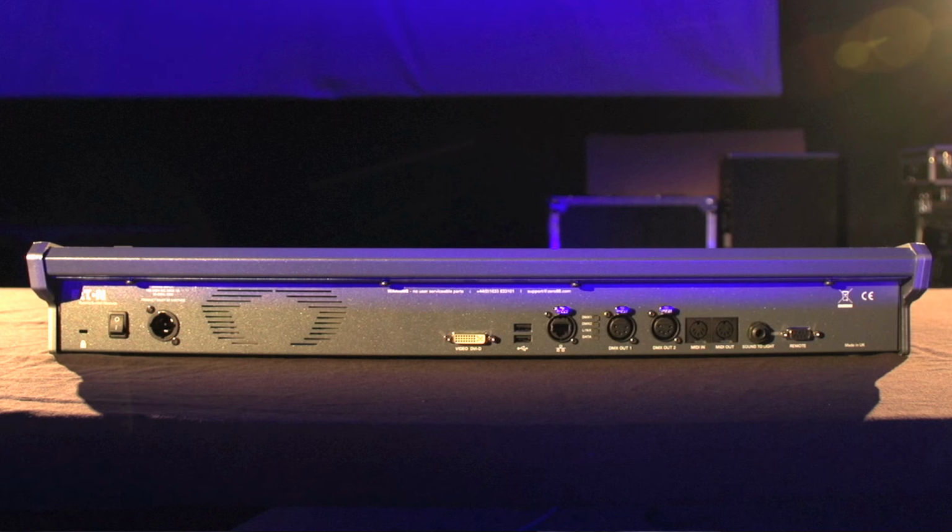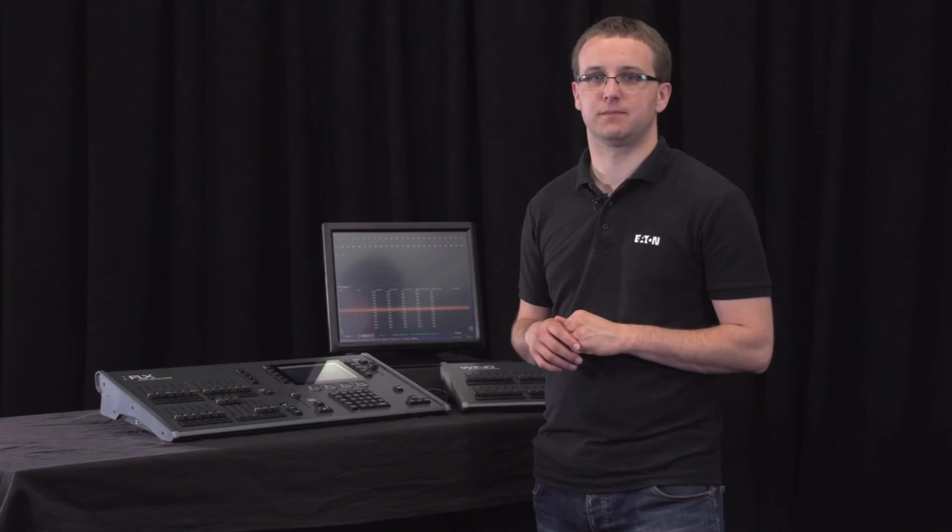On the rear of the console, we have a Kensington security slot, a Neutrik PowerCon True 1 for the power input, a DVI-D for an optional external monitor, which can also be a touchscreen, 2 USB ports along with the 3 others on the sides and the front, a Neutrik Ethercon for networking, 2 5-pin DMX outputs, MIDI in and through, a sound to light input, and a 9-pin D-sub connector for 8 close contact remote triggers.